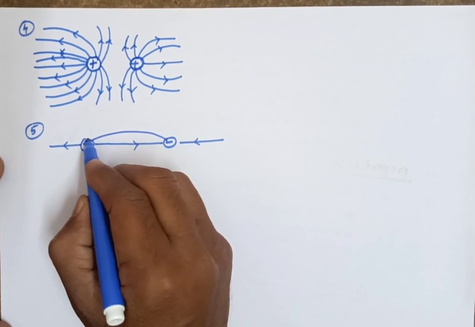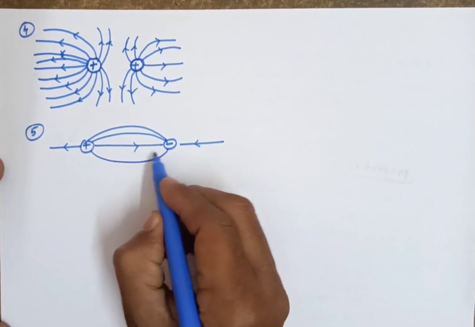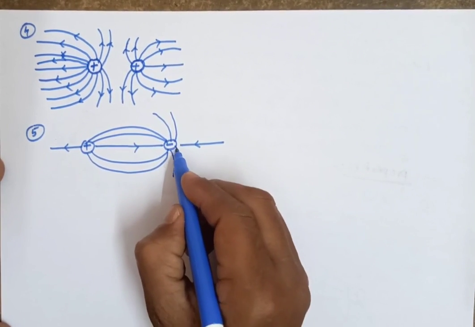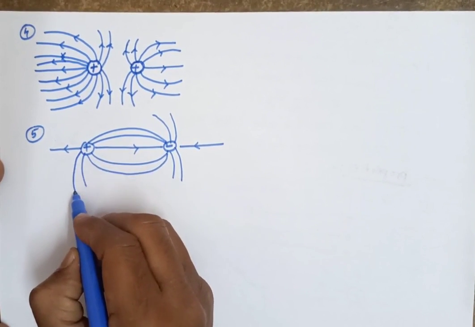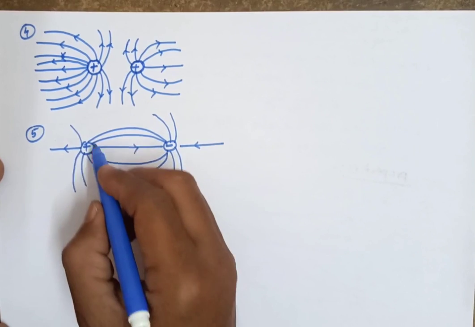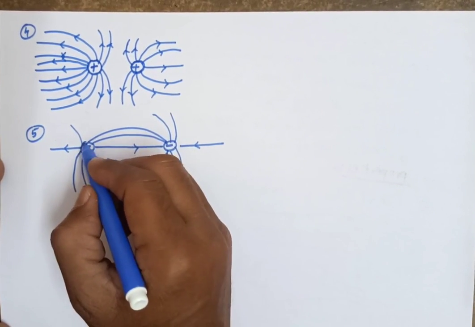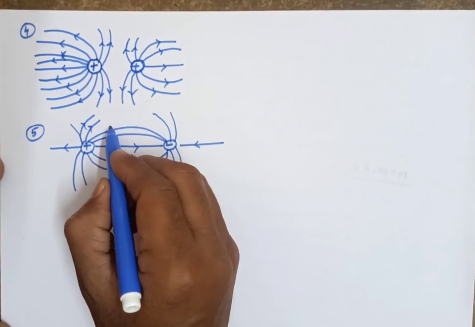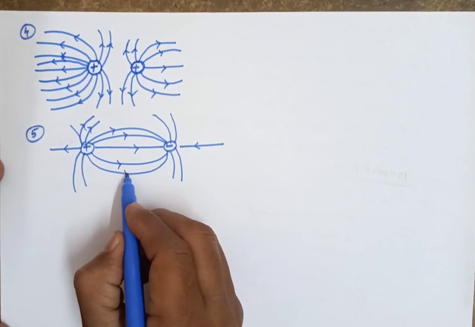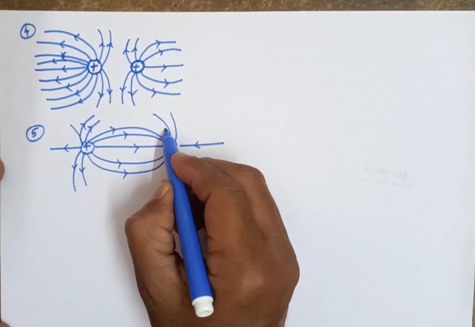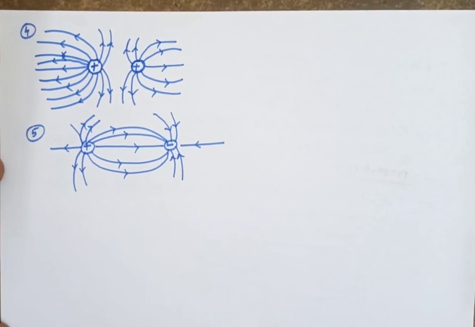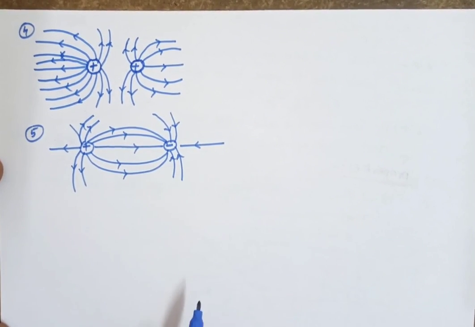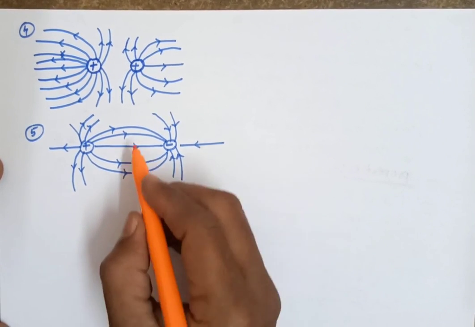On these electric field lines we can draw a tangent at any point.